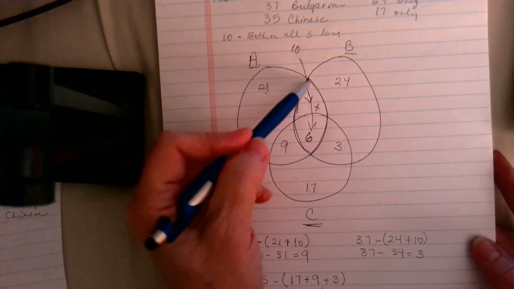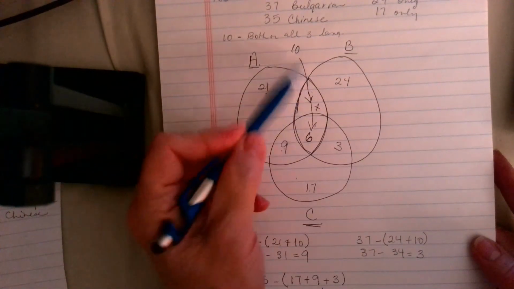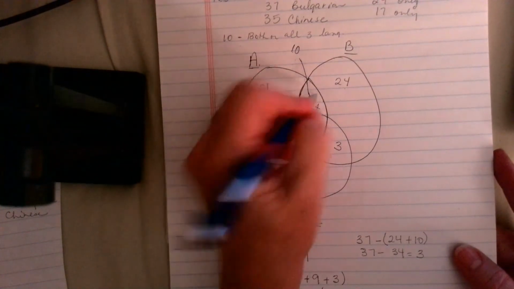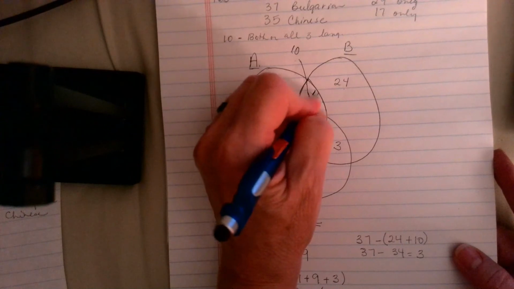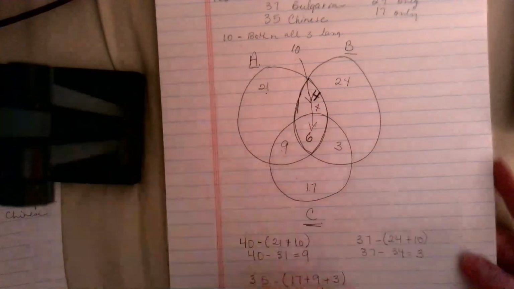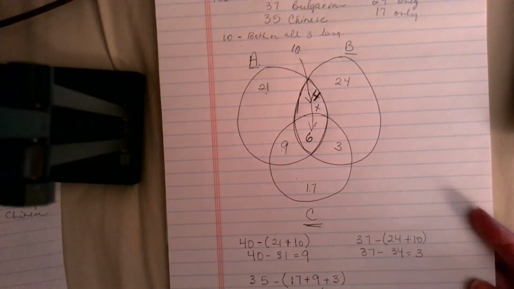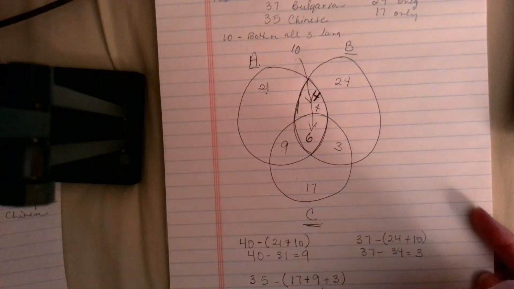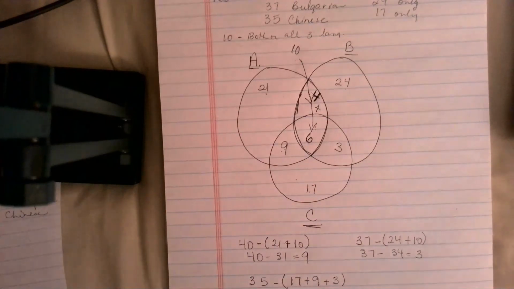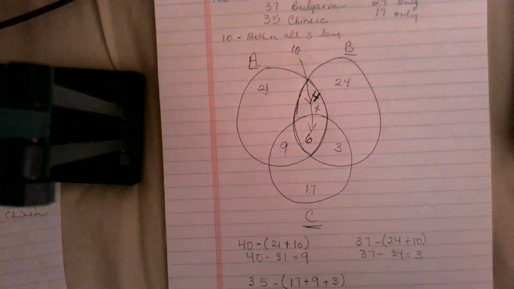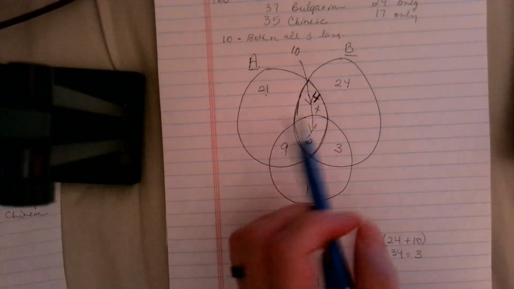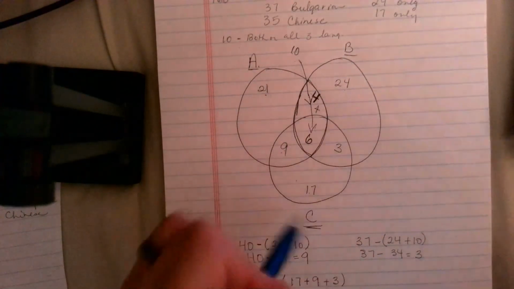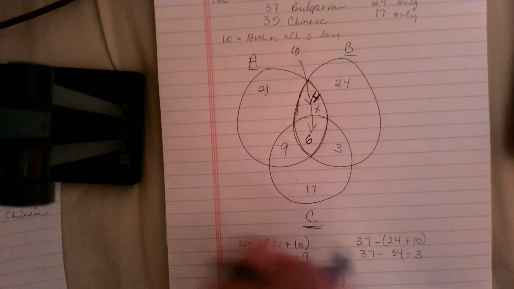Well, I know these combined together gave me 10 students. If there's 6 here, that means that there must be 4 students here that are taking Arabic and Bulgarian, and then 6 students that are taking all 3. Now the first question was, on this part, how many students were taking all 3 languages, and then how many students were taking no languages.